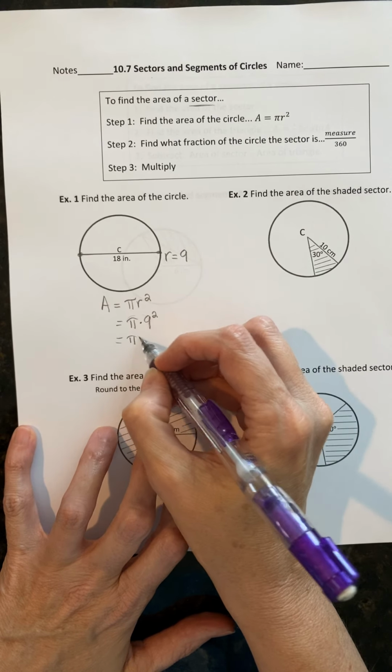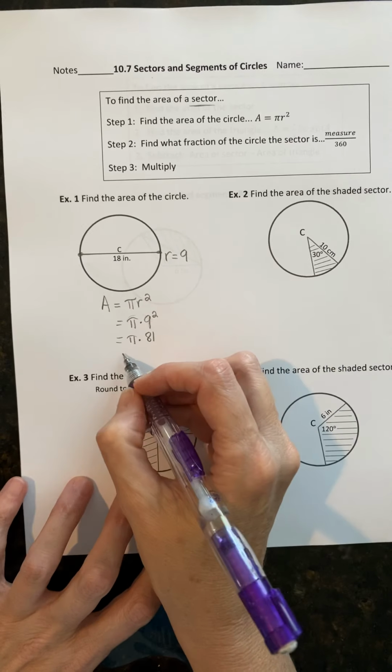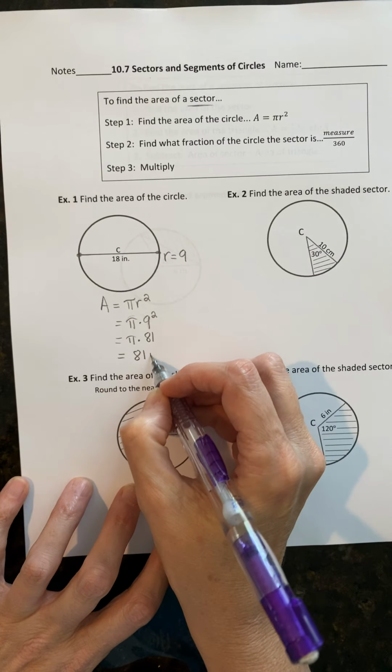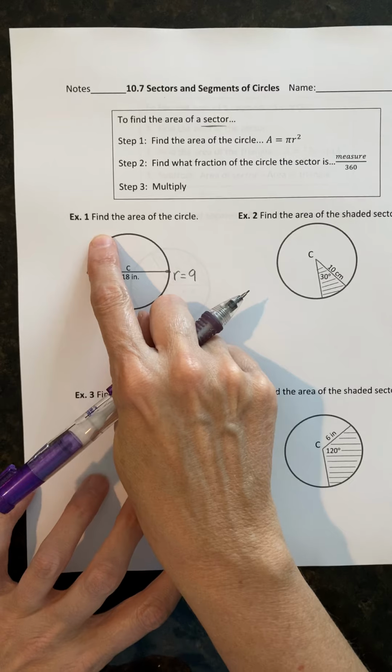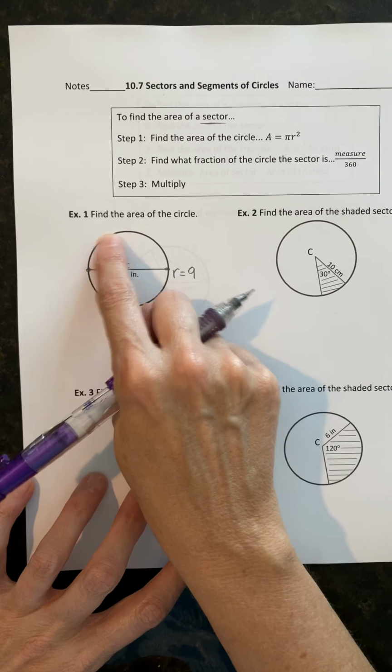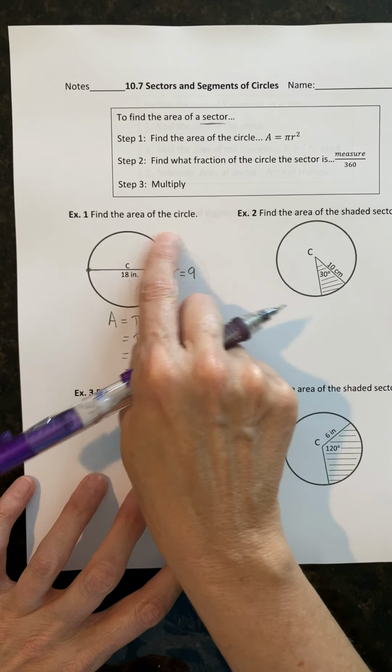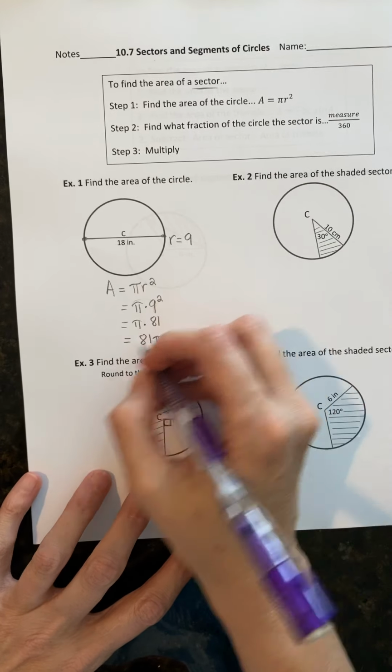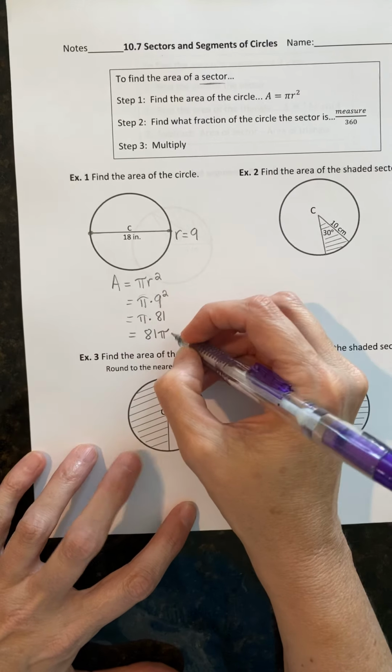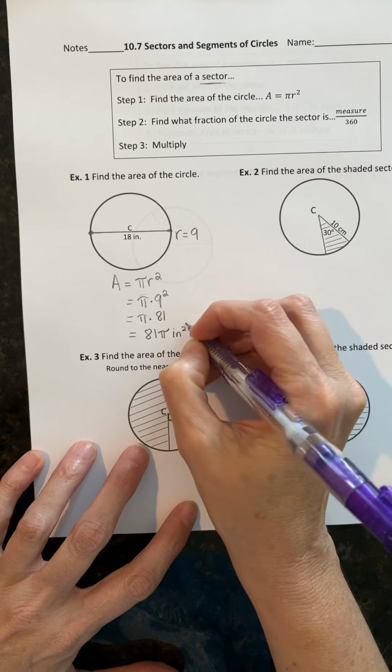So this is pi times 81, and you are allowed to just leave the answer 81 pi, especially since it didn't say to use anything for pi, or if it didn't say to round, then that's especially true, that you just leave it 81 pi, and it's inches squared.